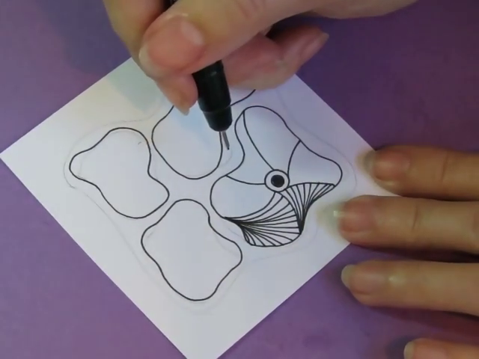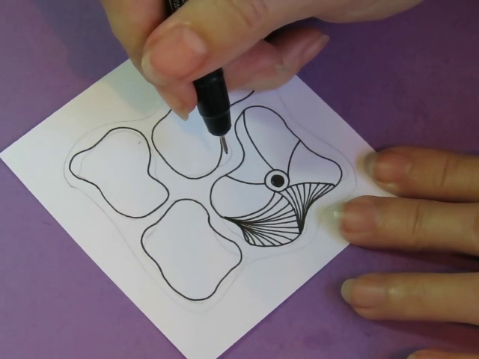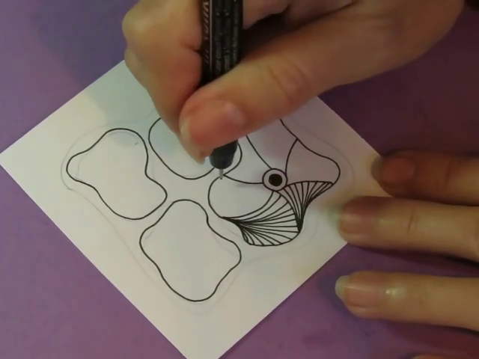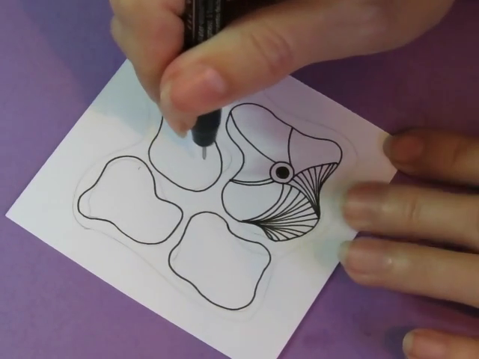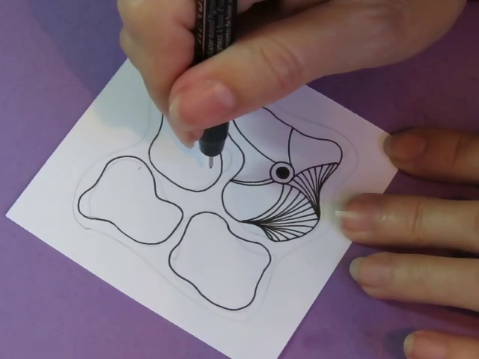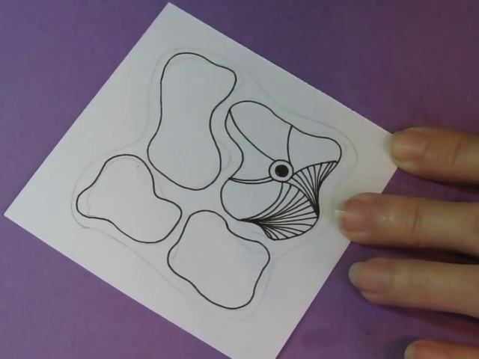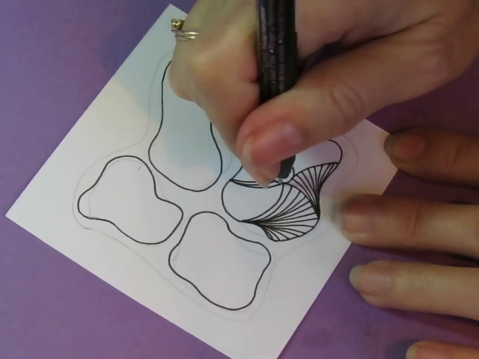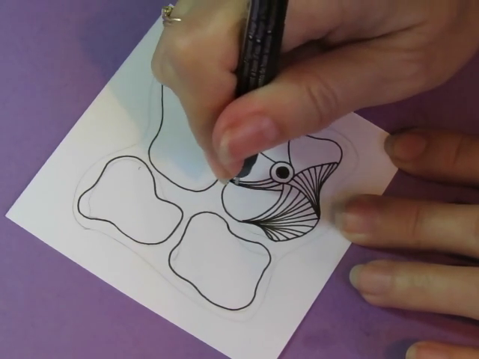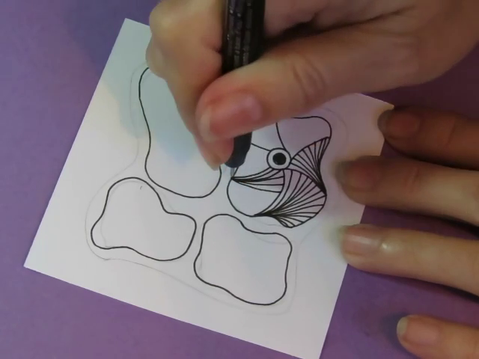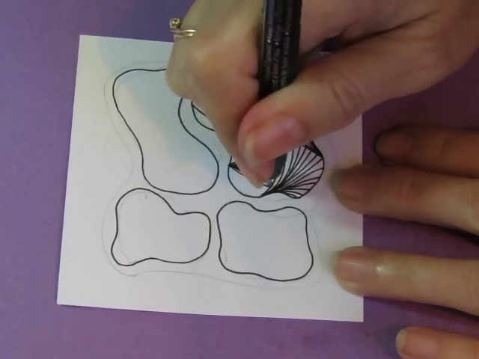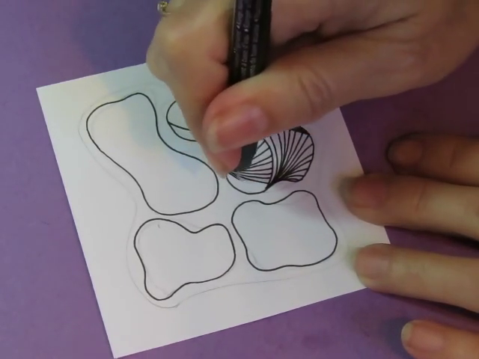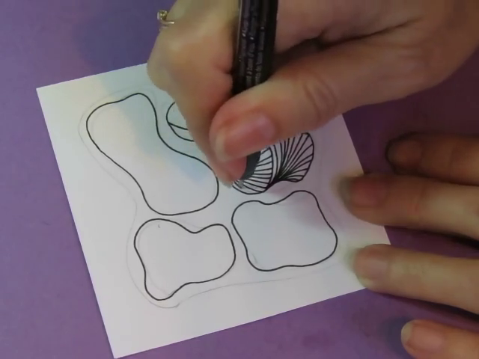Not sure if that's correct. I really didn't have one where she had that issue. Yeah, I guess that's correct. Okay. Just start from that one corner and work your way out until your shape is filled.